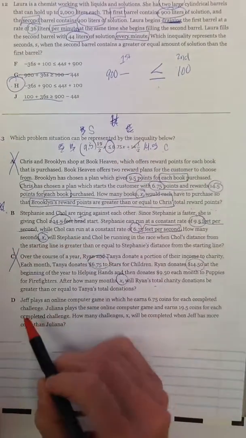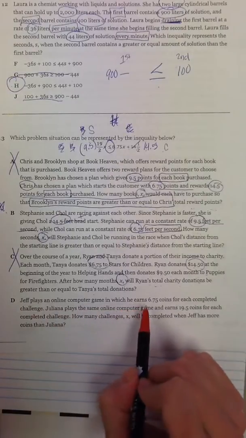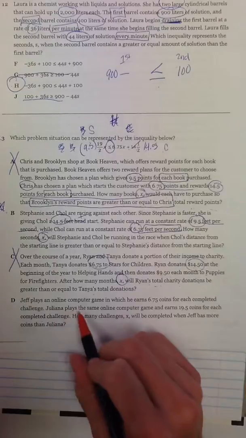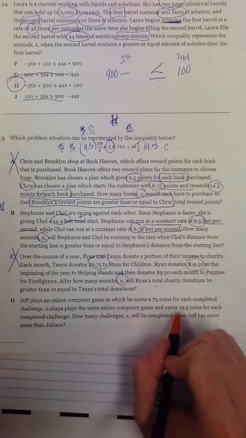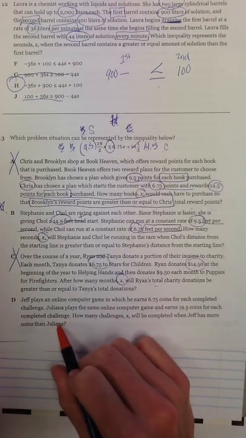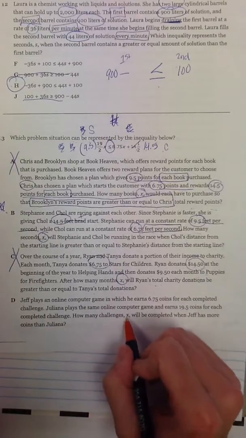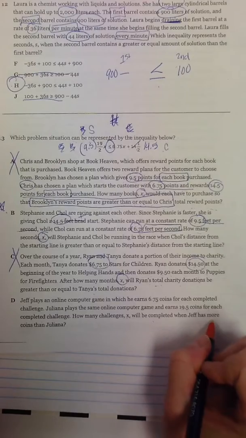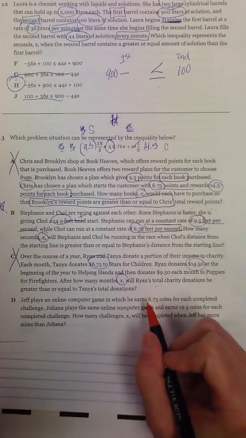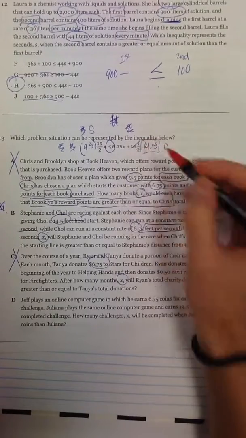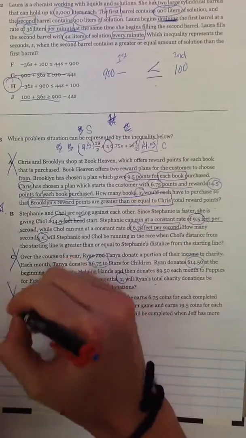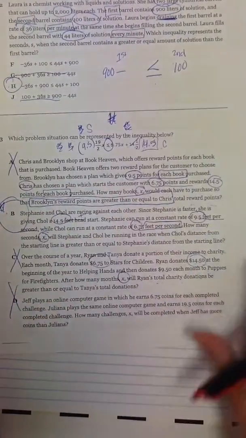Not going to work. D, Jeff plays an online computer game in which he earns 6.75 coins for each completed challenge. Juliana plays the same online computer game and earns 19.5 coins for each completed challenge. How many challenges, X, will be completed when Jeff has more coins than Julia? This one actually would work, except they're missing that 14.5. No idea where it is. So B should be your answer.